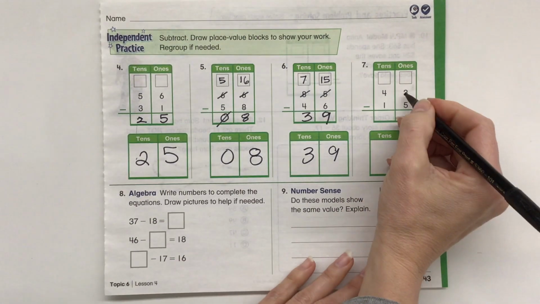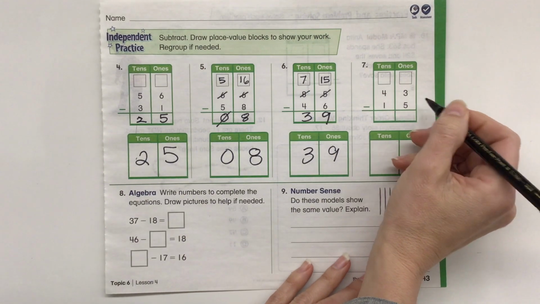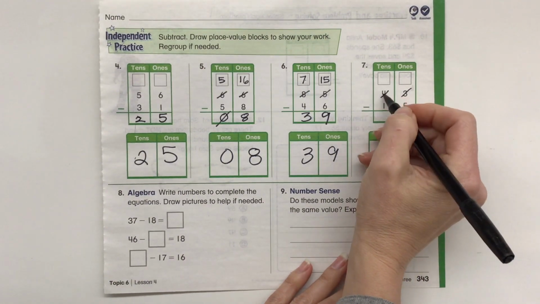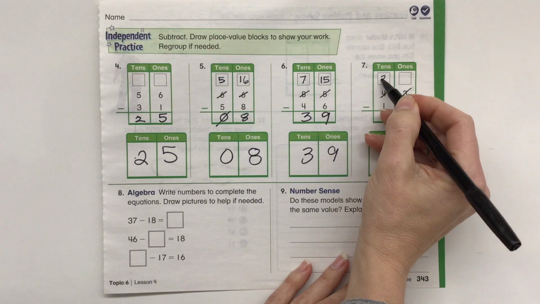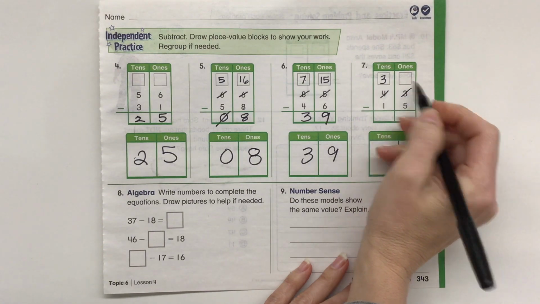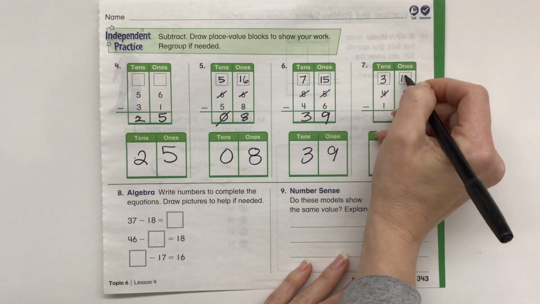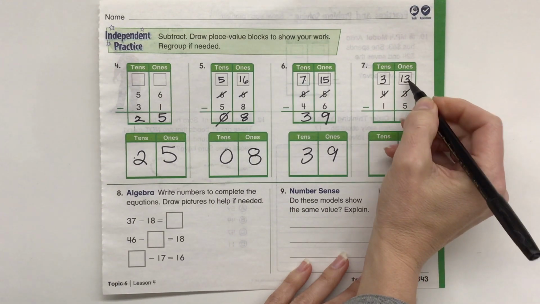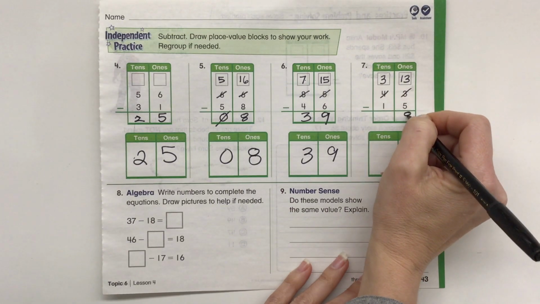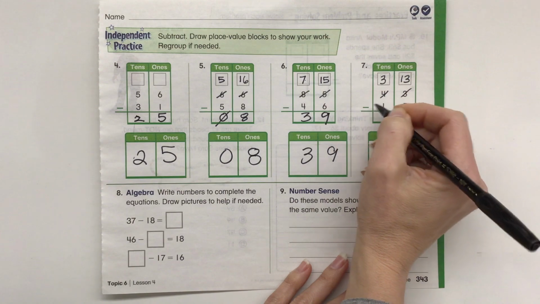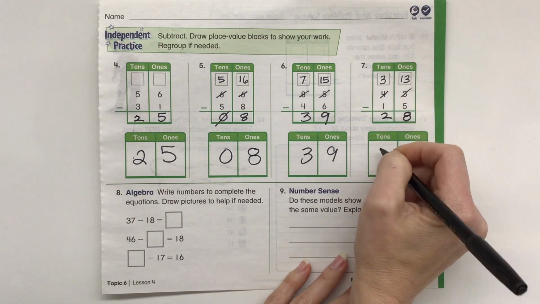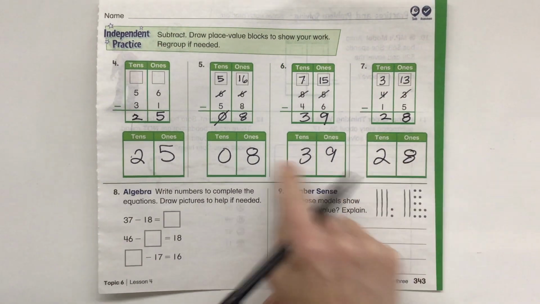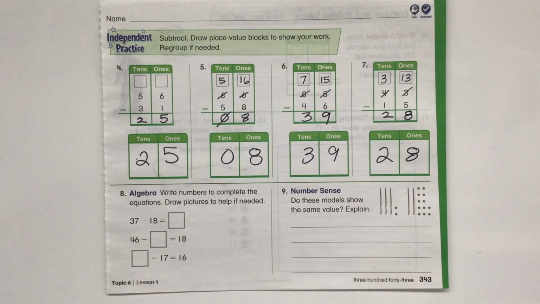Let's take a look at this one here. 3 minus 5, I can't do that. I have to regroup. 4 groups of 10, I need to make 3 groups of 10. Add 1 over here. 3 plus 10 is 13. 13 minus 5 is 8. 3 minus 1 is 2. So 28. And again, you can use this to draw your pictures if you want to. I'm just using it to put in my groups.